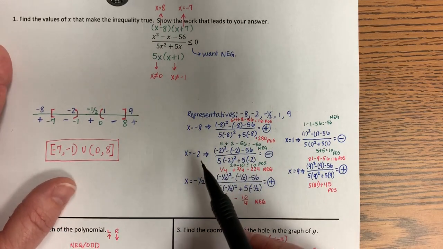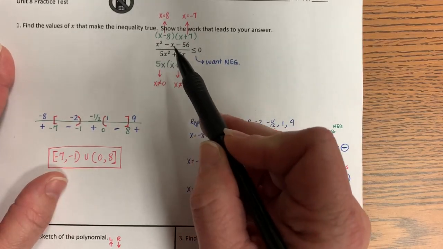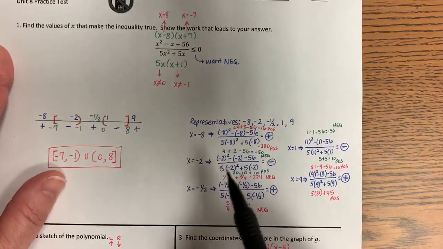When I plug in negative 2, I'm doing negative 2 squared minus negative 2 minus 56 on the top.